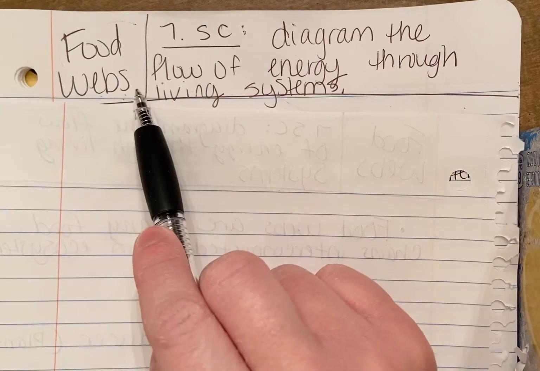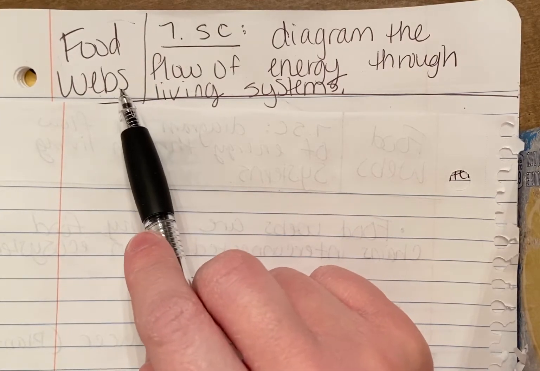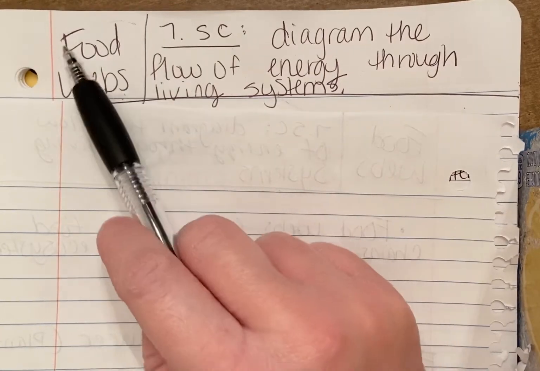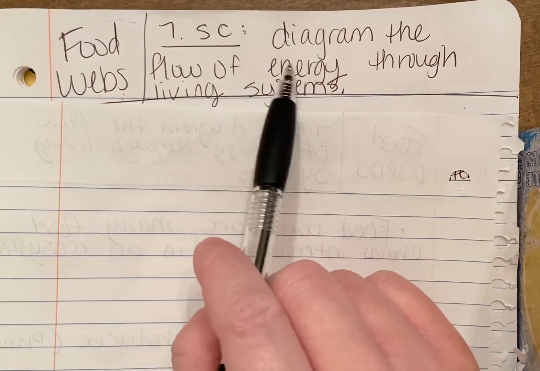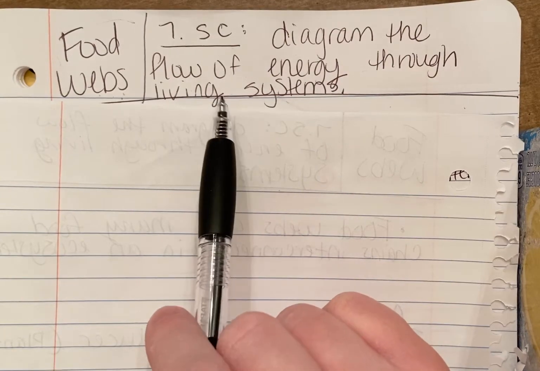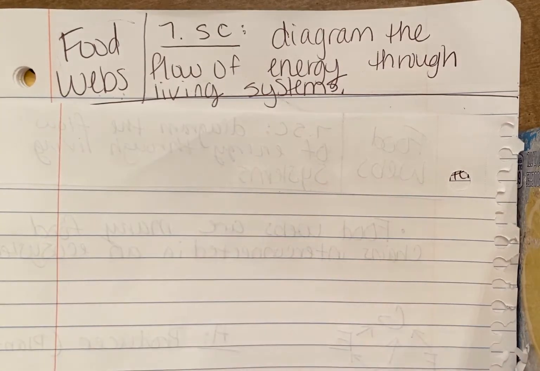Today you're going to write your title here in your heading, food webs. Your TEKS 7.5c: diagram the flow of energy through living systems. Okay, so let's get started.